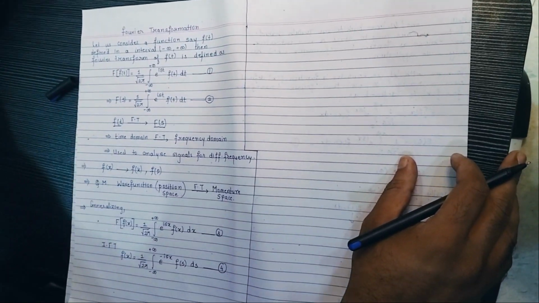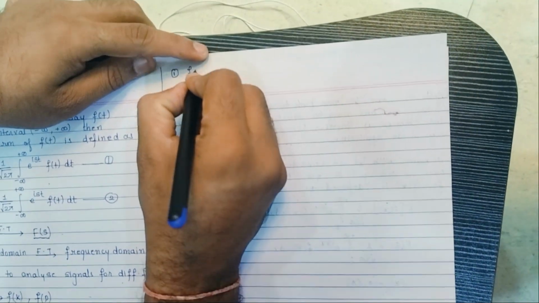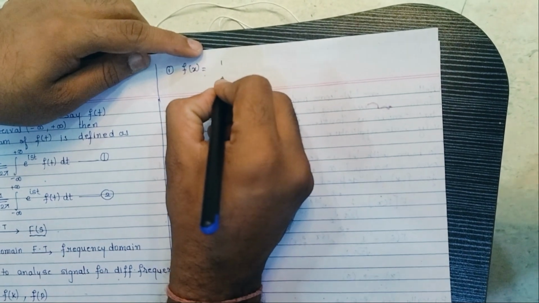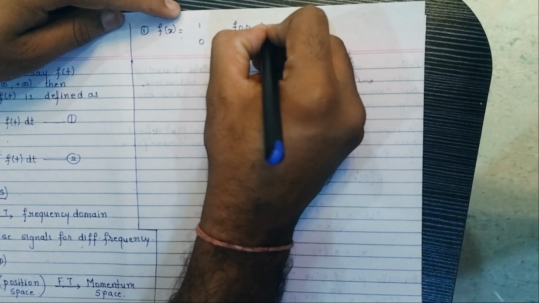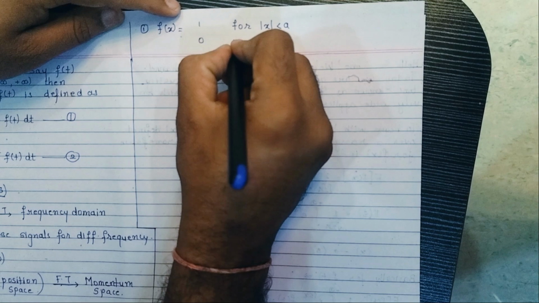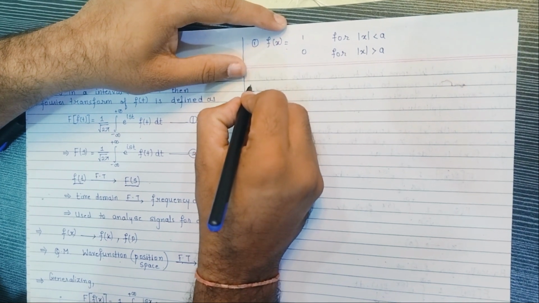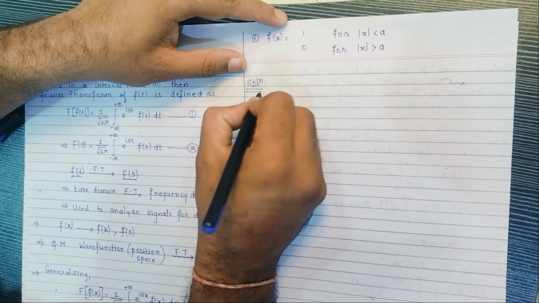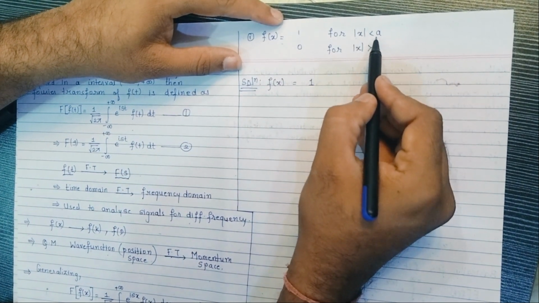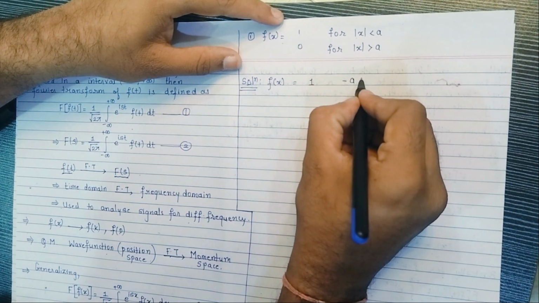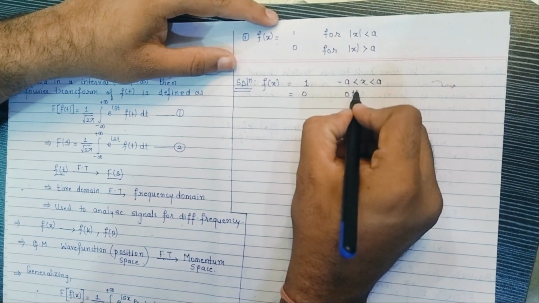Now let us note down a question. The given function, say f of x, is equal to 1 or 0. Suppose the function value is 1 for the range mod of x less than a, and it is 0 for mod of x greater than a. So on starting the solution, let us define this function as f of x equal to 1. Now this condition, mod of x less than a, is nothing but minus a less than x less than a, and it will be 0 for all other values.